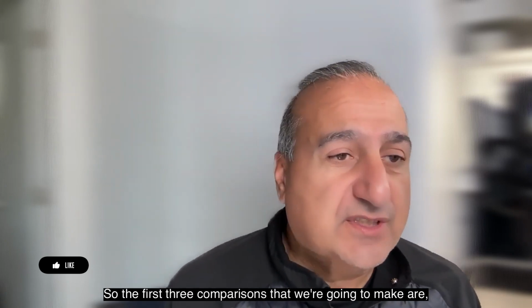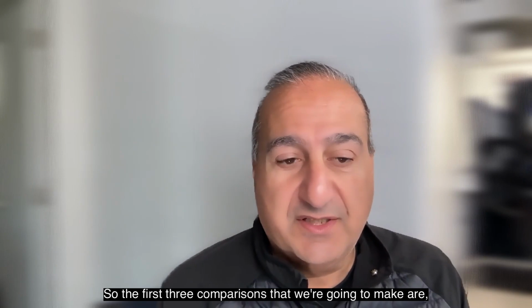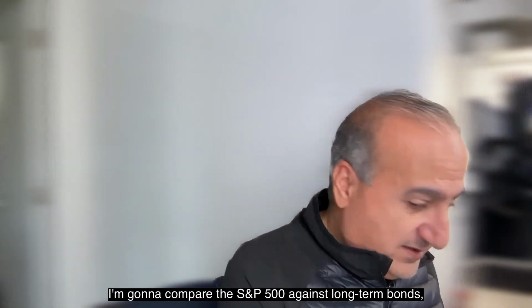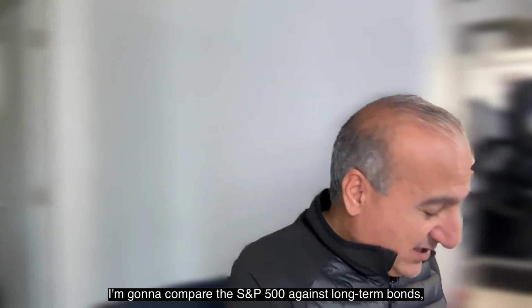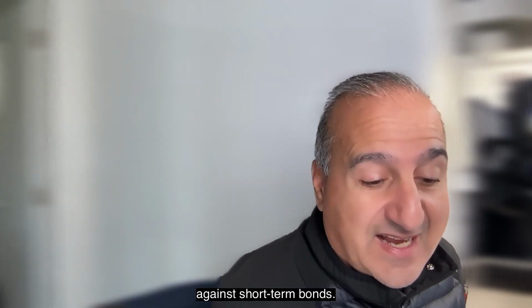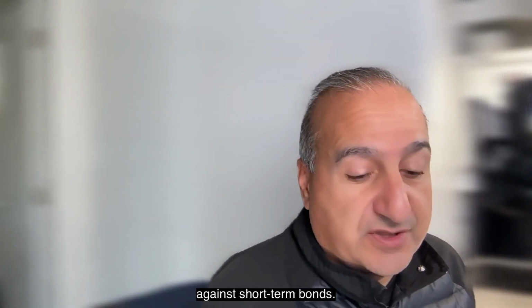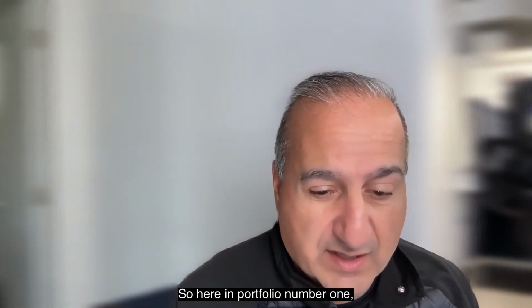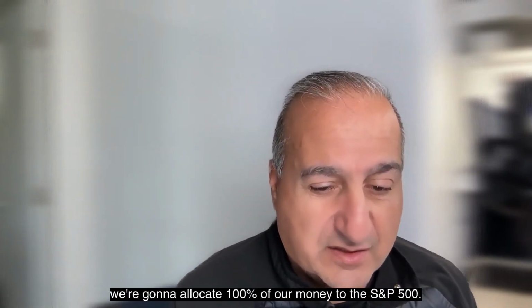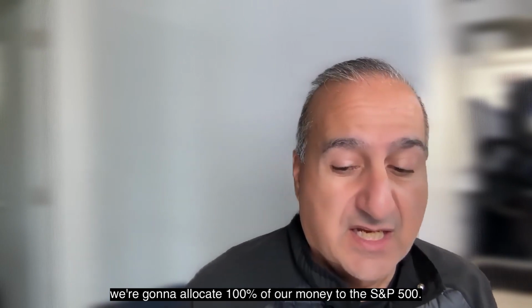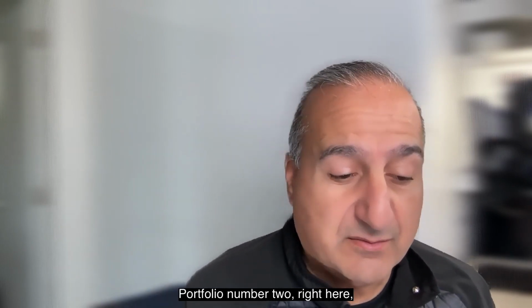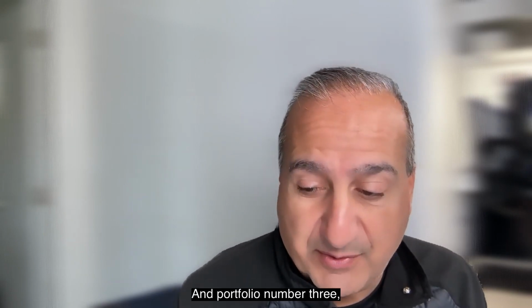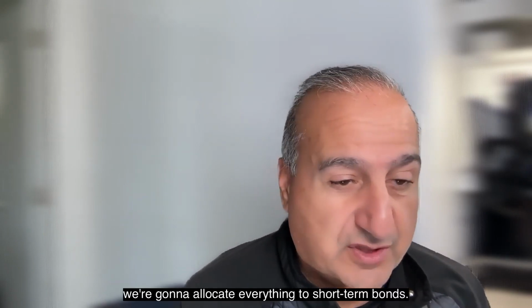So the first three comparisons that we're going to make are, I'm going to compare the S&P 500 against long-term bonds against short-term bonds. And why these three? So here in portfolio number one, we're going to allocate 100% of our money to the S&P 500. Portfolio number two, right here, we're going to allocate 100% to long-term bonds. And portfolio number three, we're going to allocate everything to short-term bonds.